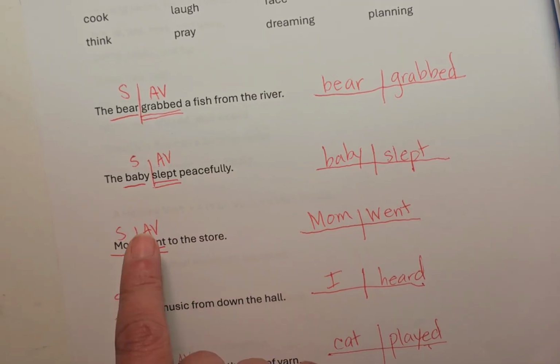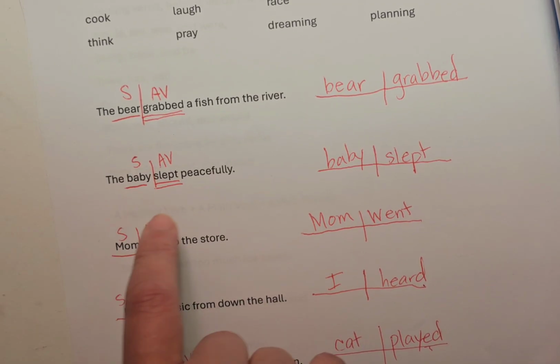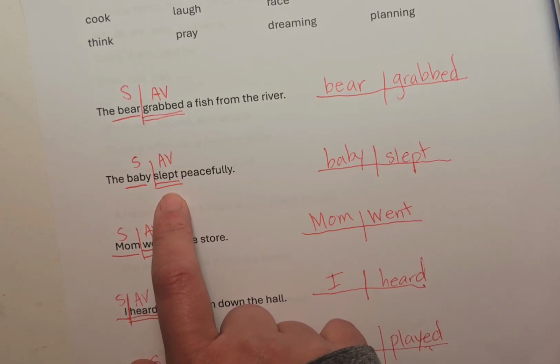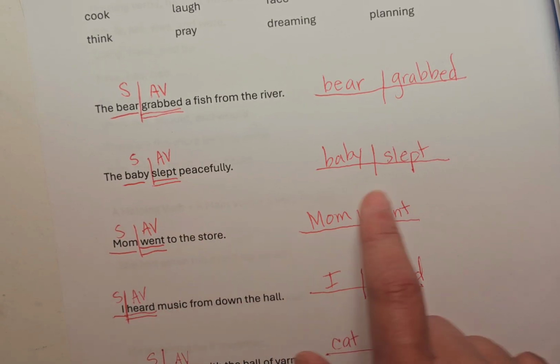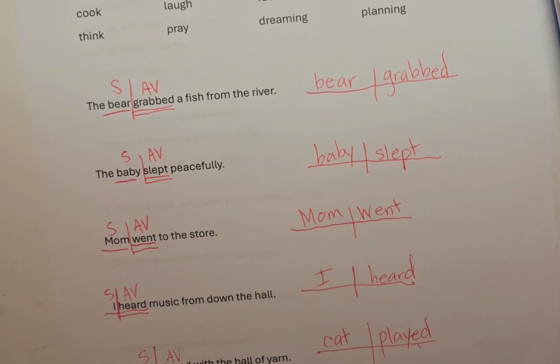A follow-up example was, the baby slept peacefully. Who or what was the sentence about? It was about the baby. We underlined it once. We put an S over it for subject. And what did the baby do? The baby slept. Underlined slept two times. Put an AV over it for action verb. And then we diagrammed baby and slept. Over here, the baby slept.